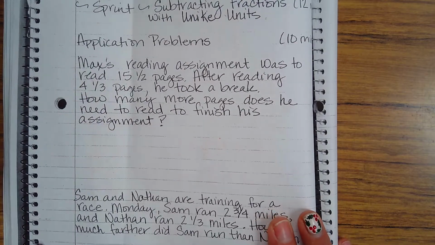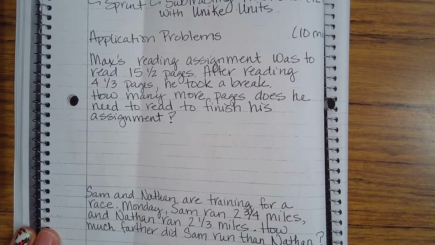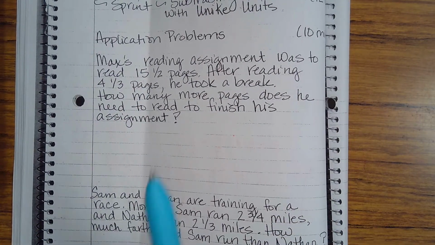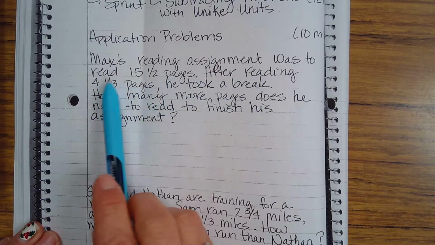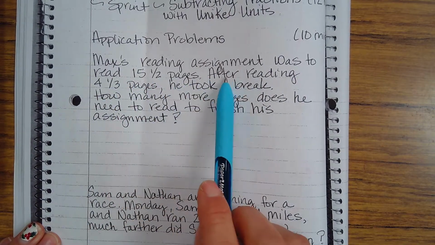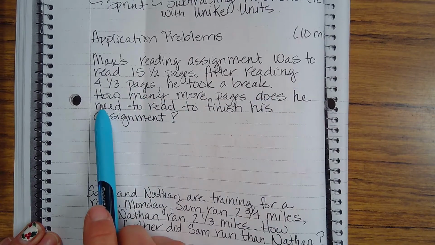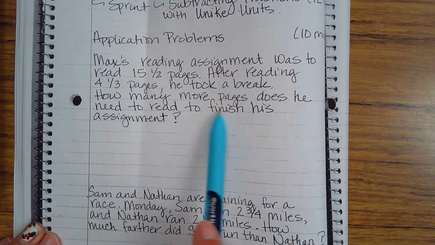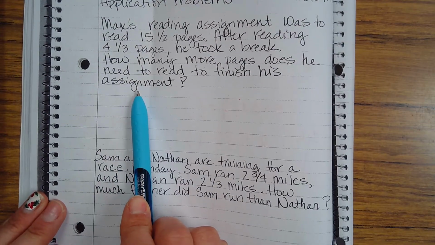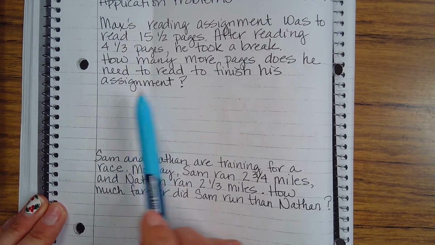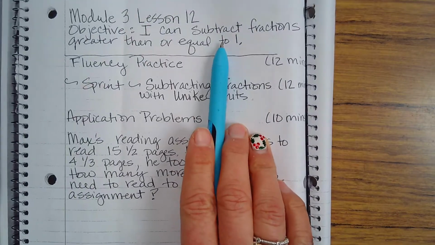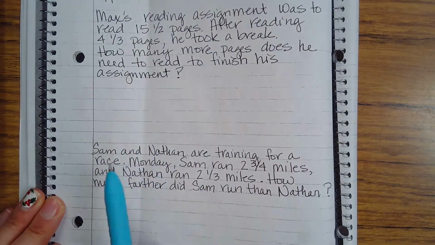There are 2 application problems instead of several little problems. So Max's reading assignment was to read 15 and a half pages. After reading 4 1/3 pages, he took a break. How many more pages does he need to read to finish his assignment? Remember, what is our big idea today? It's subtraction, right? That's what we're working with.